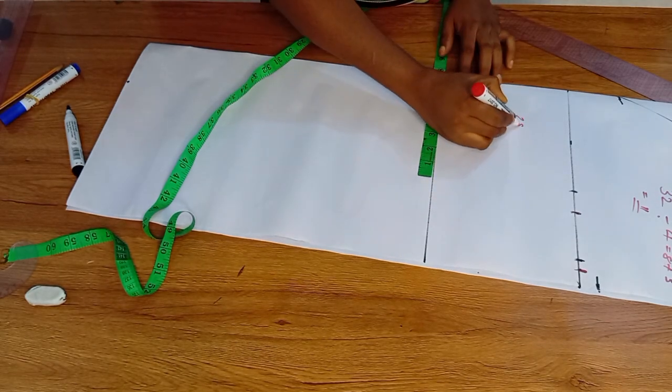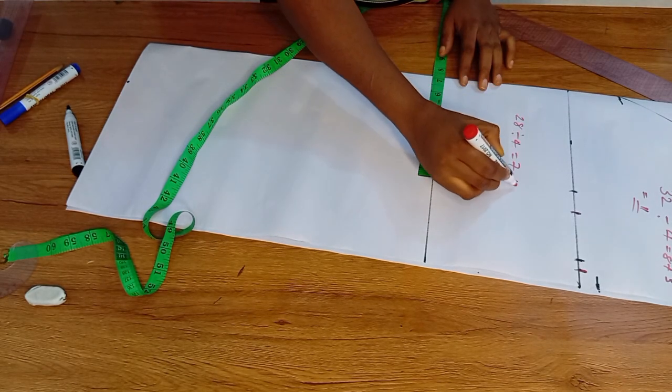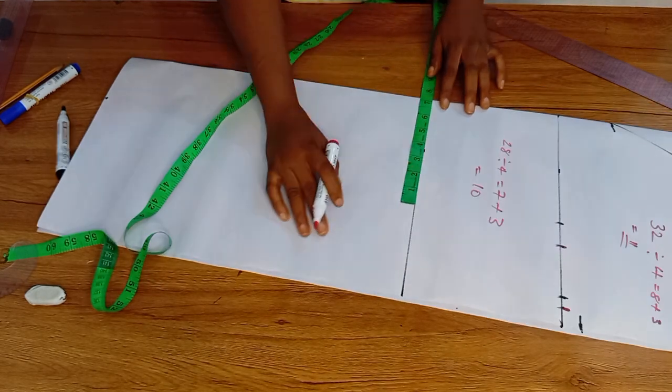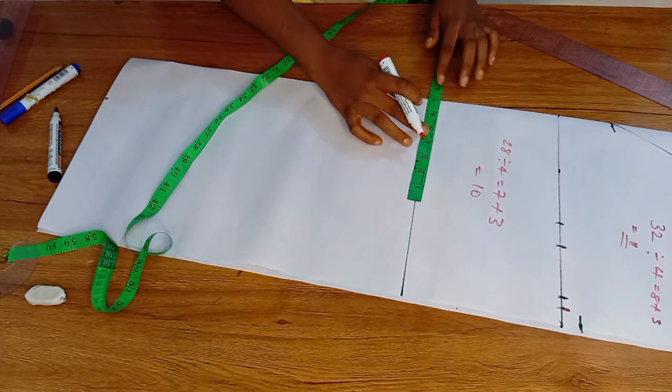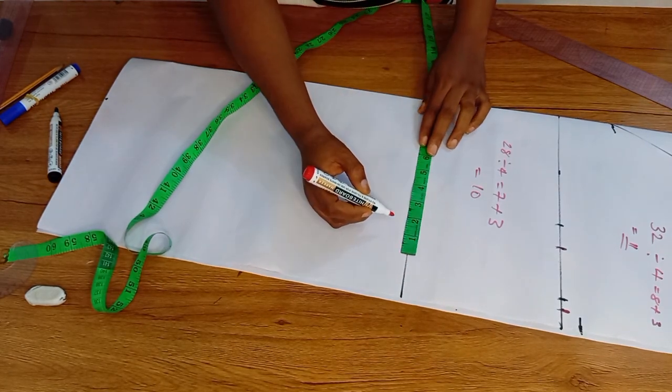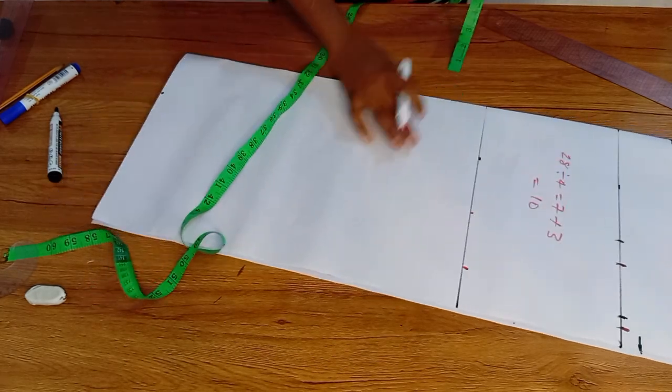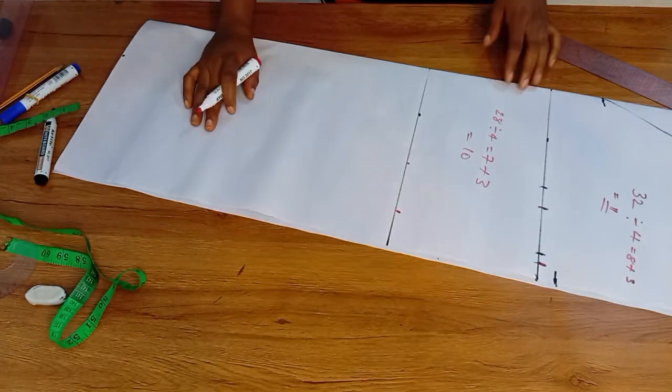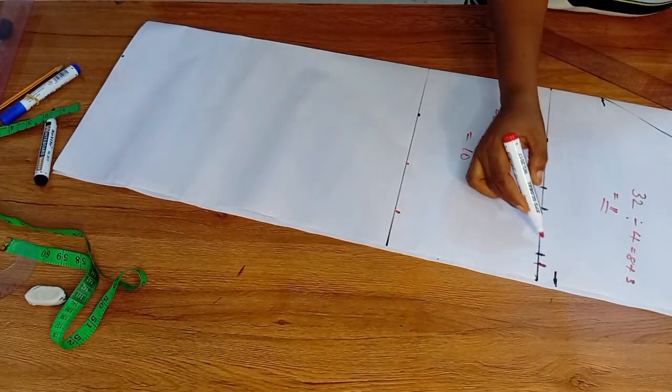So after that, I move on to my waist. My round waist is 28. 28 divided by 4 will give me 7 plus 3 inches allowance will give me 10. And then I marked it.